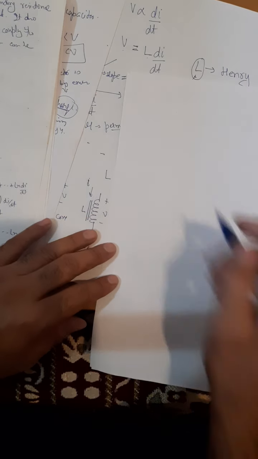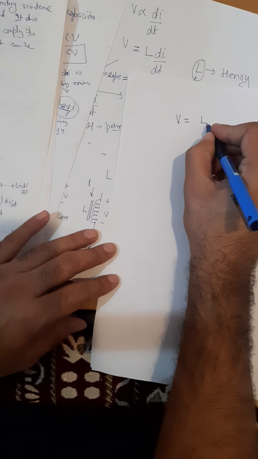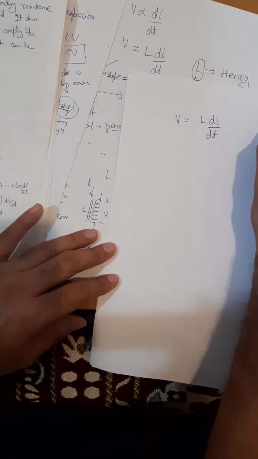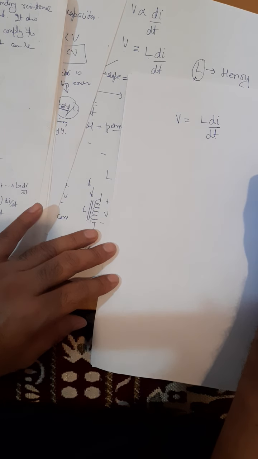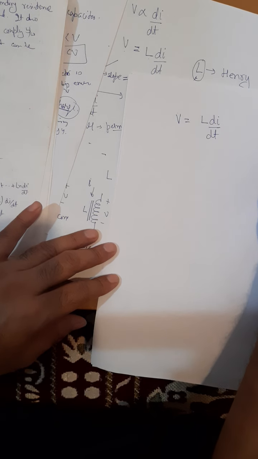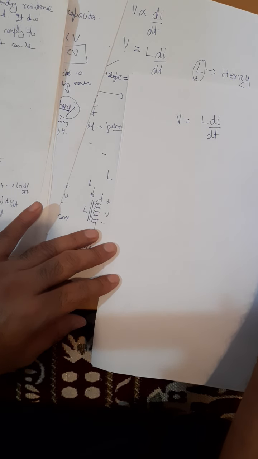Why short circuit? We are saying V is equal to L di by dt. So this is my DC current I, this is time t. Is this current changing with respect to time? No. So what is di by dt here? Di by dt is 0.